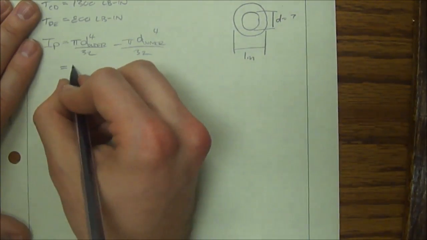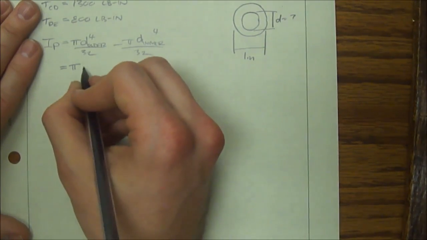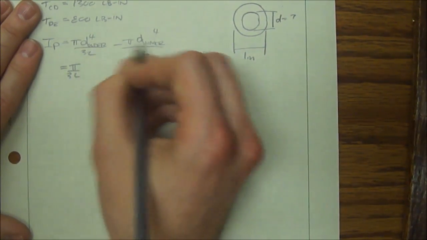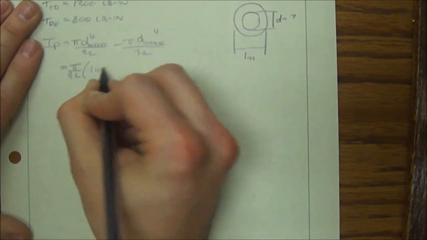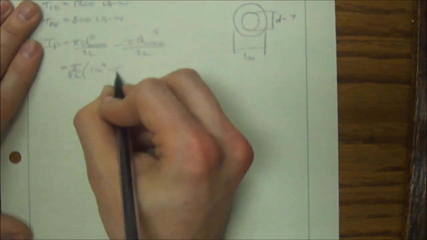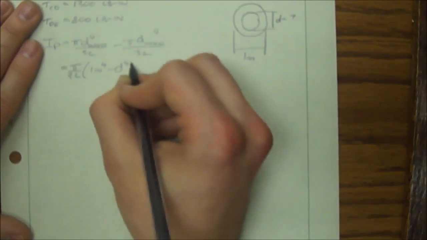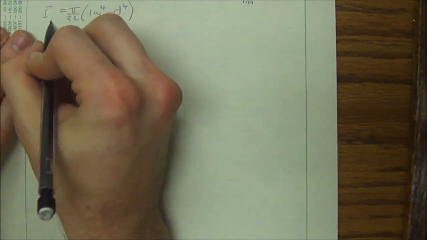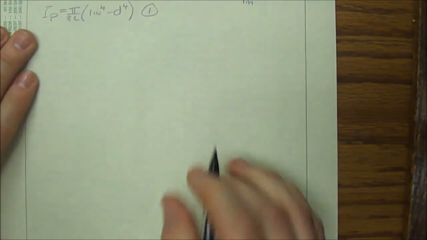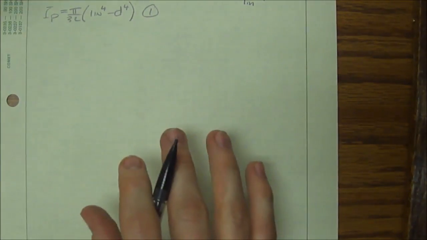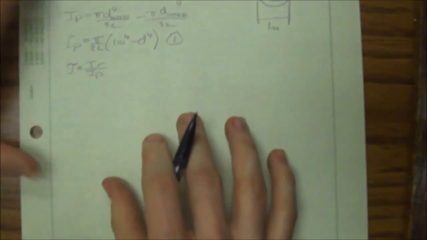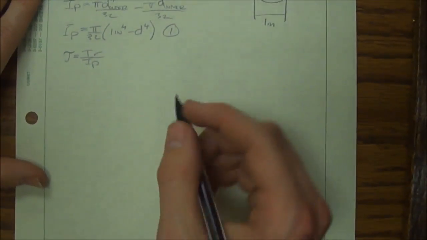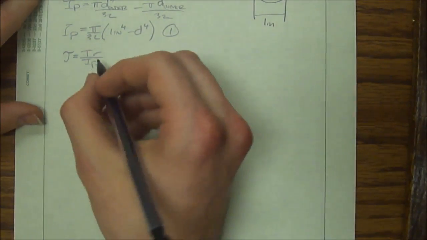So I plug in the numbers I got, I can combine the pi and the 32 and just say it's 1 inch to the fourth minus d to the fourth. Okay, so I'm going to use this fact in a little bit, so I'm just going to mark that as equation 1. I haven't been doing too much marking so far. Maybe this will help you understand why we use those markings in engineering, because sometimes we have so many equations we want to mark where we got what from and where.